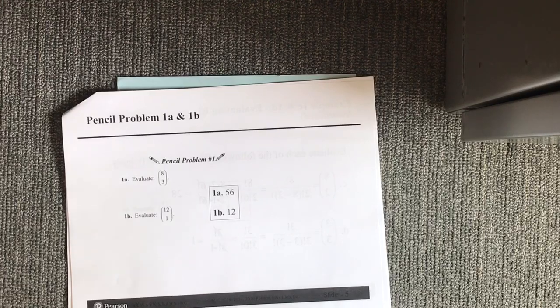Be sure to show your work on 1A and 1B. The next pencil problems, 1C and 1D, we can practice using the calculator. But show the work as was shown in the typed problem for this one.